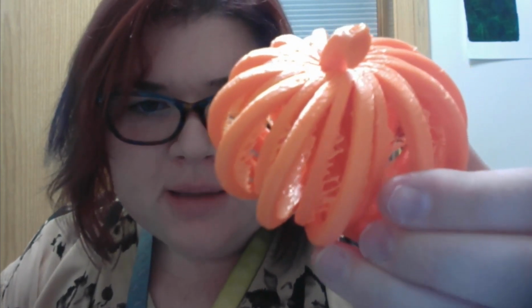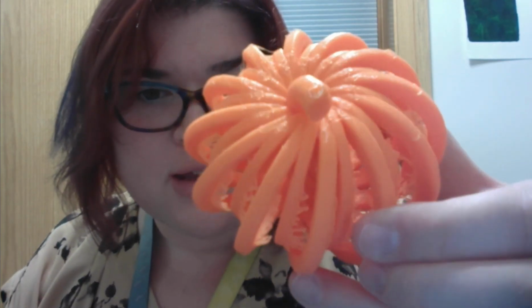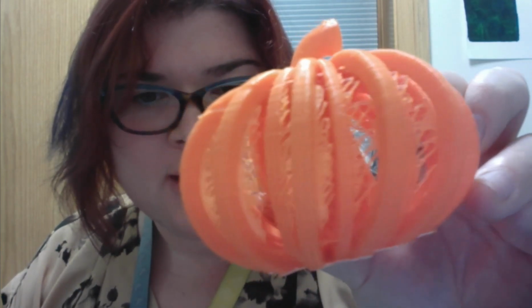Hey TinkerCAD challengers, this is the month of October and we're going to be making pumpkins using code blocks. So a little bit about this pumpkin. This was created all with different ring designs. In the video you're going to learn how to do your own as well as how to take your design to the next level. So these are just the pumpkin within the pumpkin design.